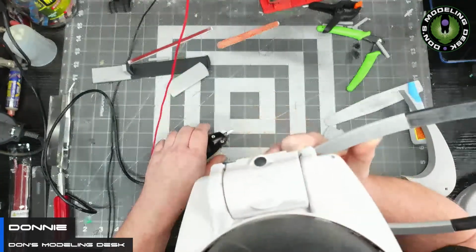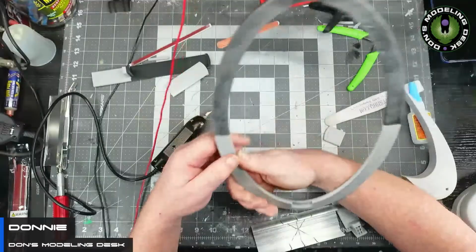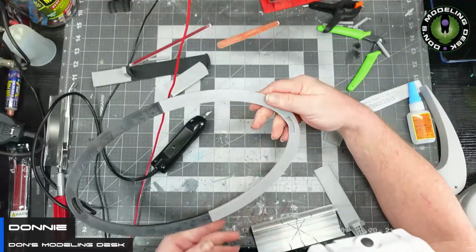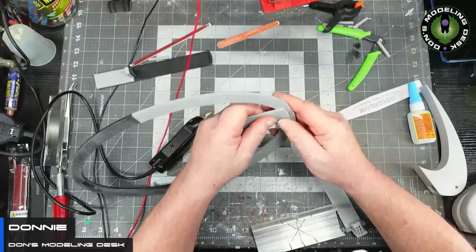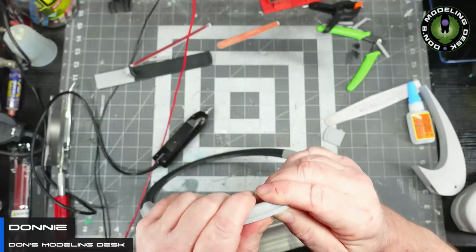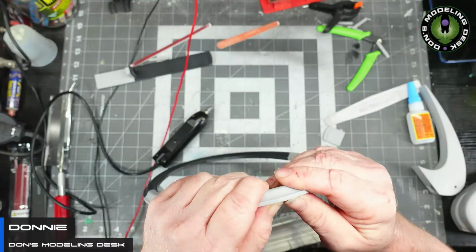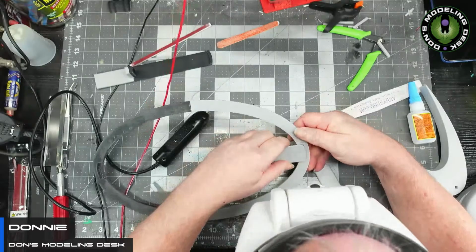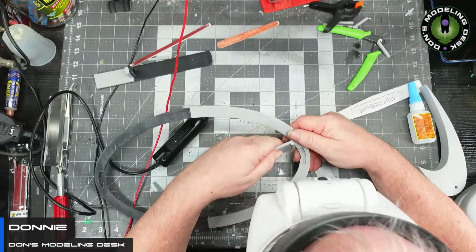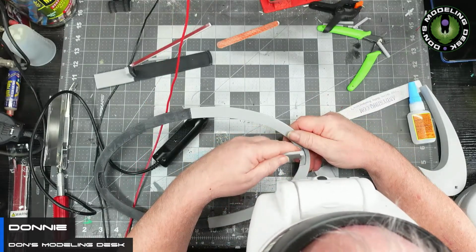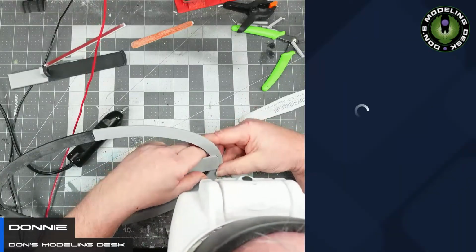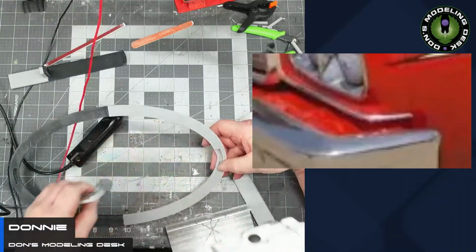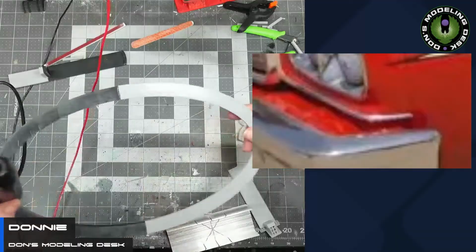All right, let's find a new one here. Still doesn't fit. All right, guys. Never going to get this one. Never gonna get this one, huh? No, you're never going to get it.